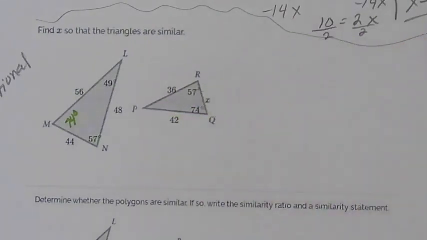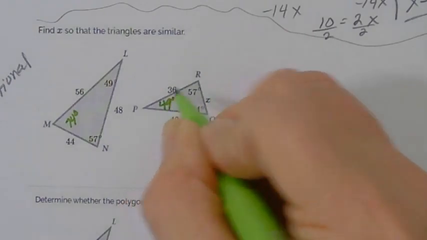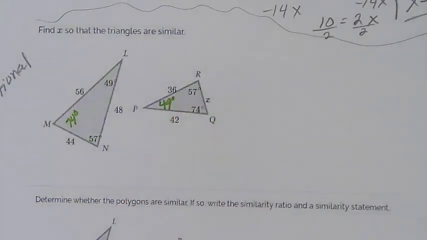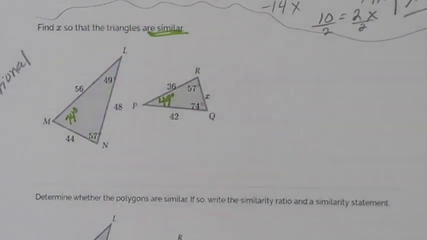57 plus 50 plus 74, and then subtract that from 180, 49. So that tells me that it's possible that these are similar. Okay? Well, actually, it says find them, so they are similar. But knowing that the angles are the same is your first step. They have to be all the angles the same.